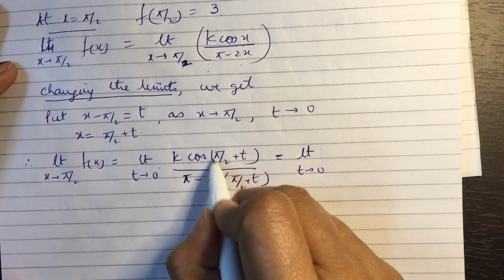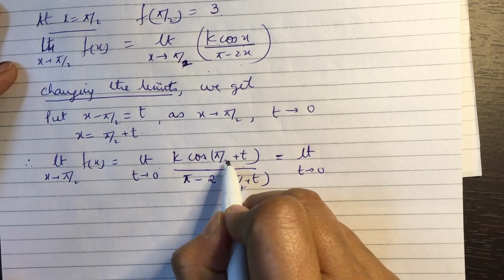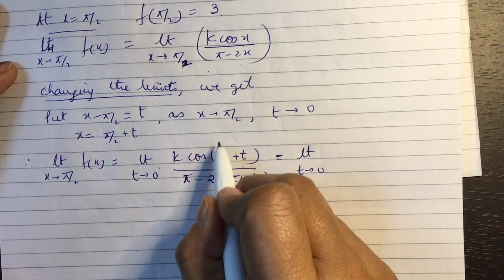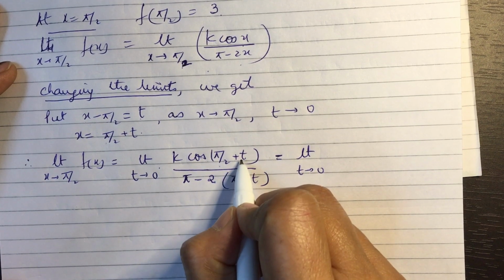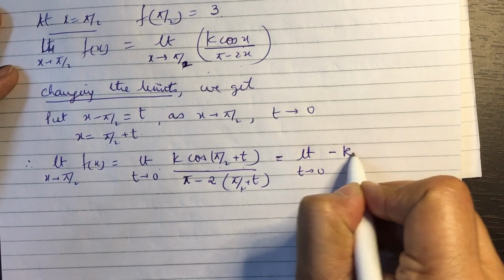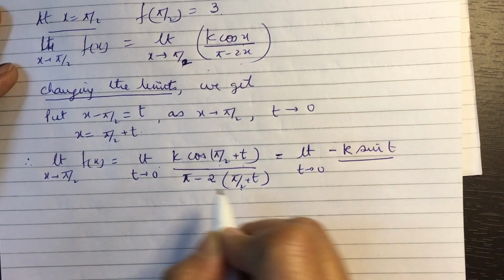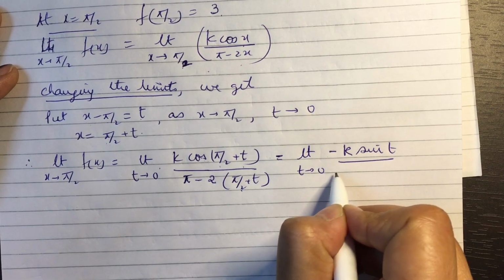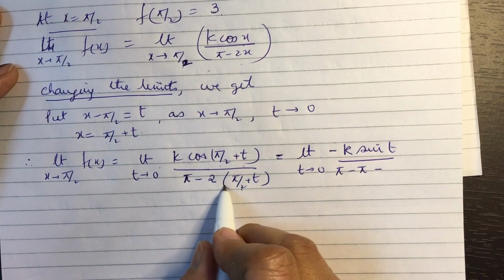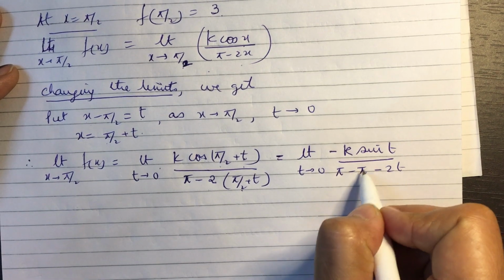Now this is in the second quadrant. In the second quadrant cos is negative. Moreover about the y-axis, that is pi by 2 plus t, cos becomes sine. So you get minus k sine t upon, here this becomes pi minus, this becomes 2t.